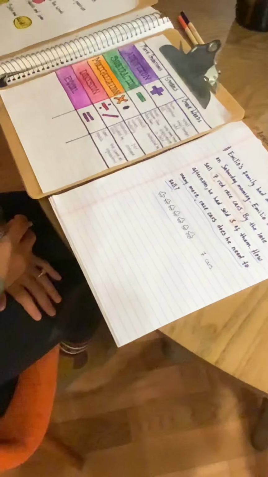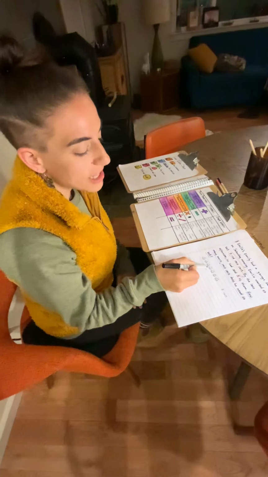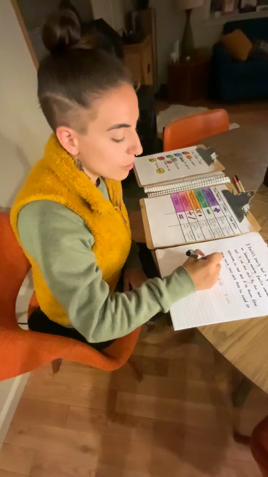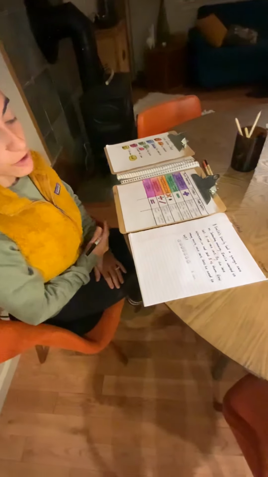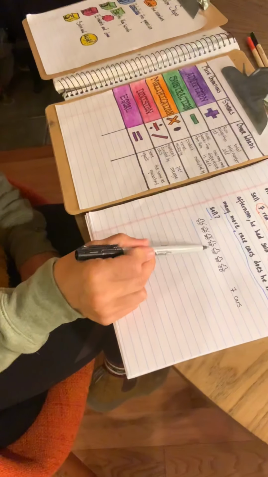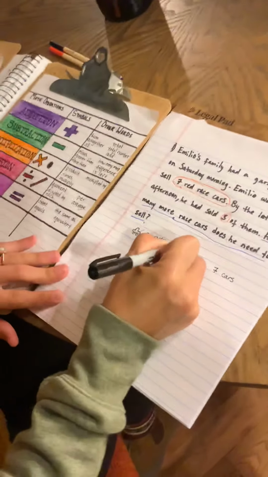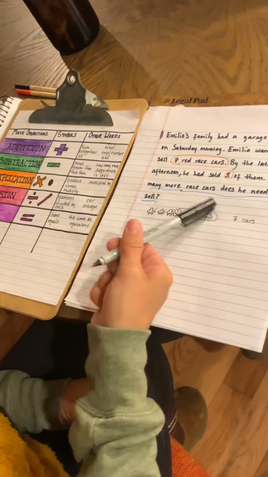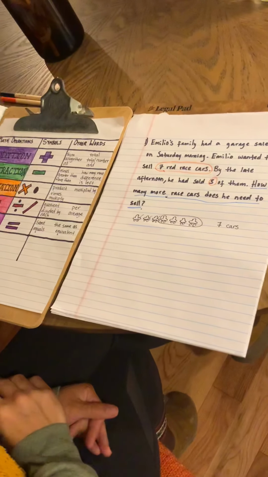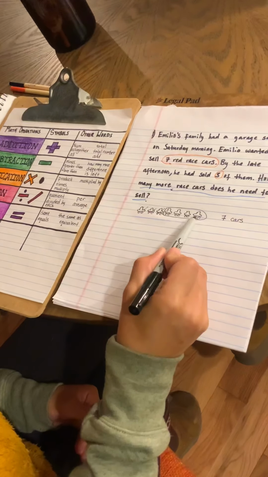Now, by the late afternoon, Emilio had sold 3 of those cars. So I can go ahead and cross out 3 of these. So 1, 2, 3. Now that I've crossed out 3, I know that I have a certain amount left. And I'm going to go ahead and circle those. So how many more race cars does he need to sell in order to sell all 7? Well, let's see. 1, 2, 3, 4.